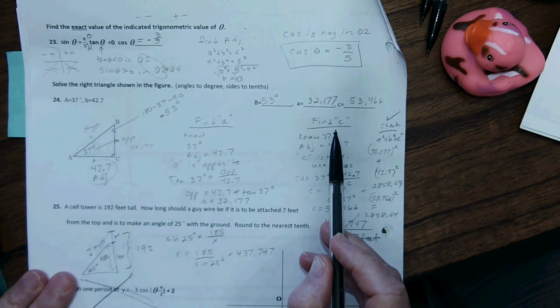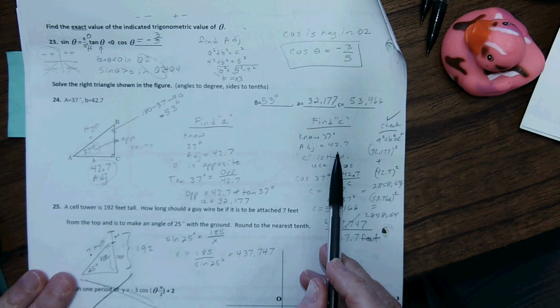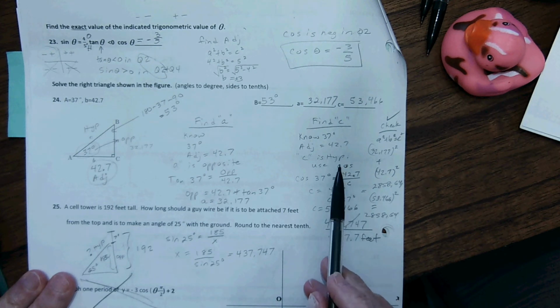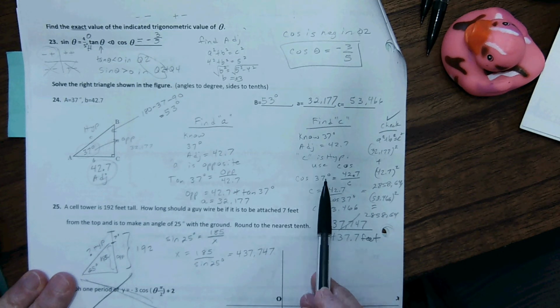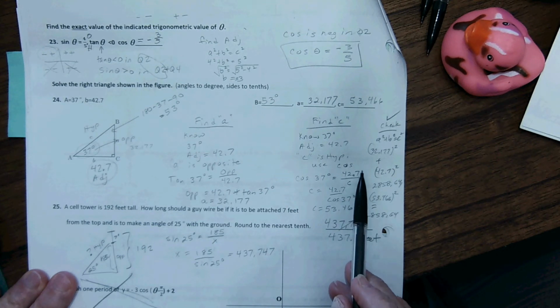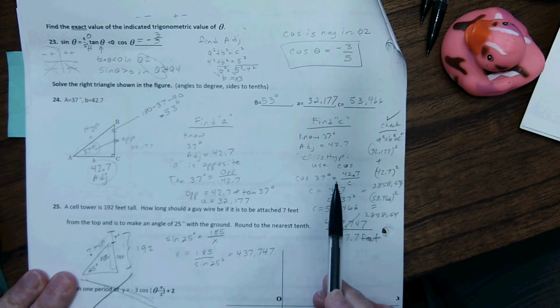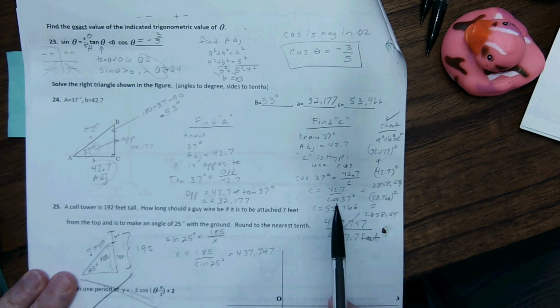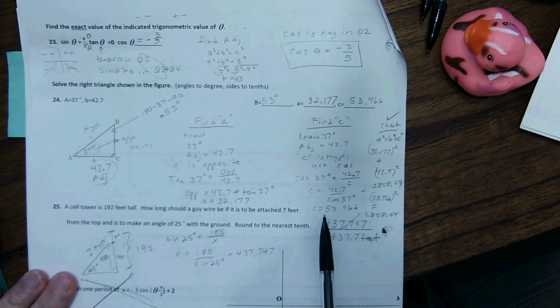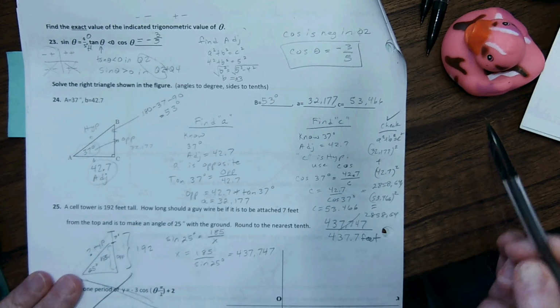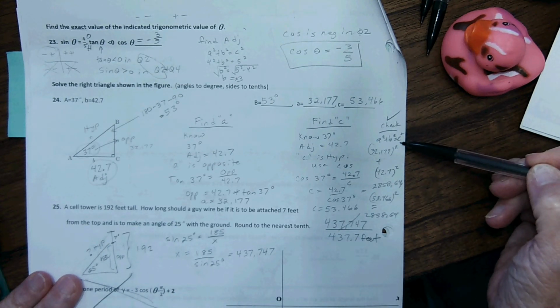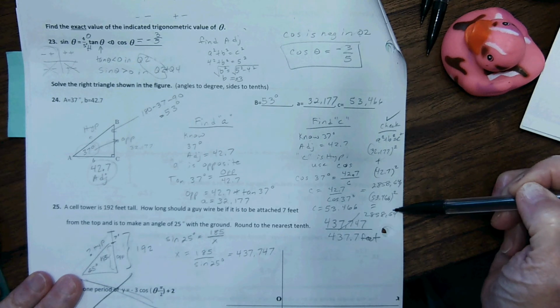So to find that hypotenuse, I know 37, I know my adjacent. I go back to what is given to me. Which trig function uses hypotenuse and adjacent? That would be my cosine. The cosine of 37 degrees is my adjacent over hypotenuse. I do my old switcheroo, so C is 42.7 over the cosine of 37 degrees. Put that into my calculator. I get 53.466 for my third side. I checked that a squared plus b squared equals c squared. I made sure I checked.